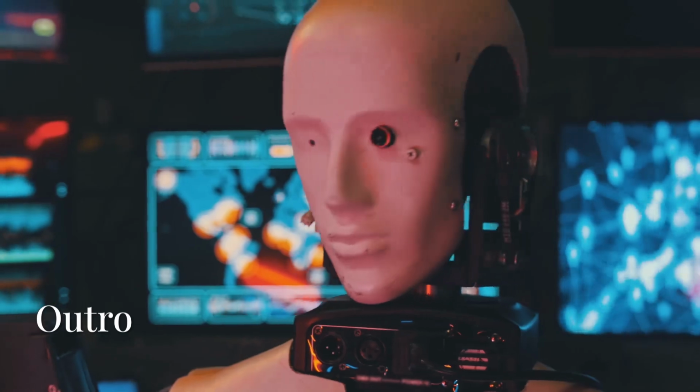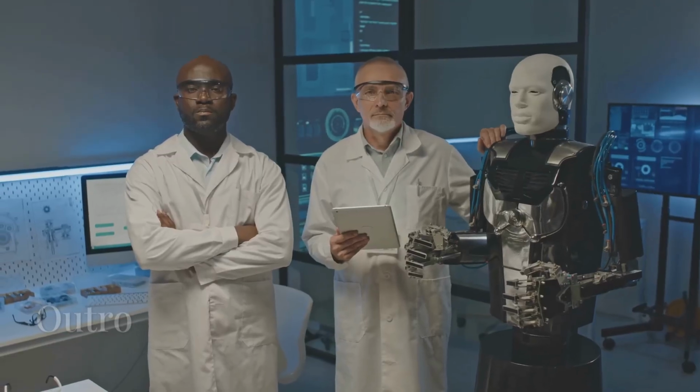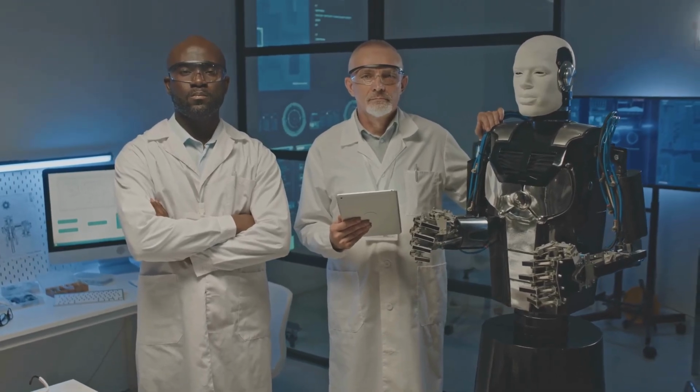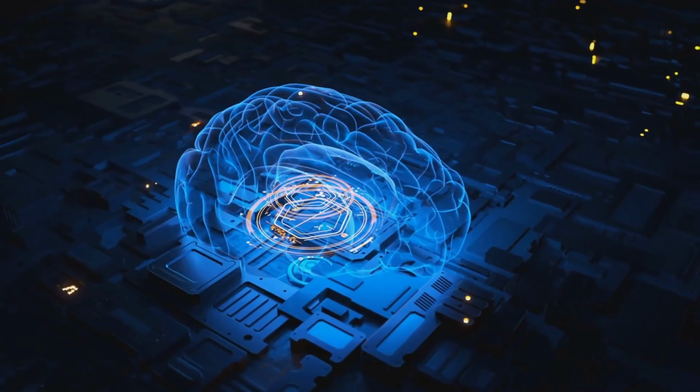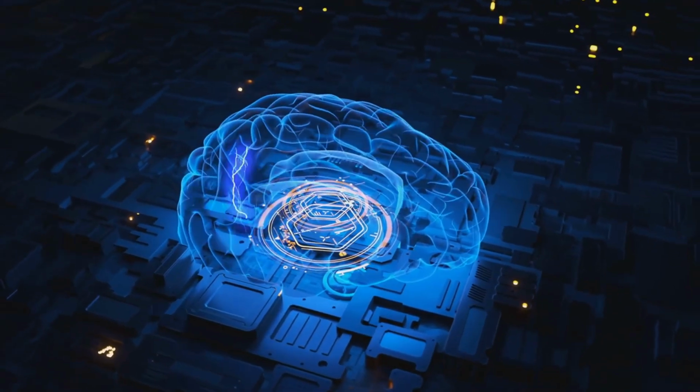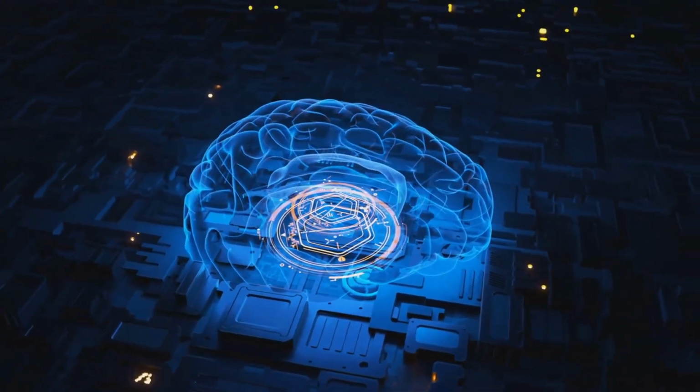So, that's the rundown on AI detection. It's a fascinating and rapidly evolving field, with both sides constantly pushing the boundaries of what's possible. As these tools become more sophisticated, it's going to be crucial to understand how they work, both to avoid getting flagged and to leverage their power for good.